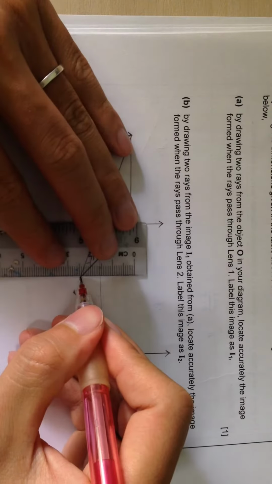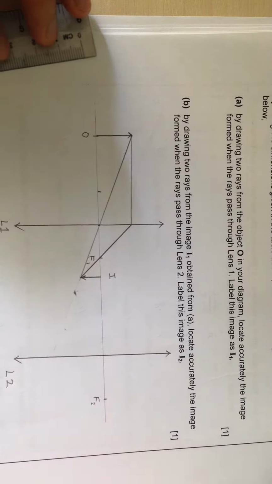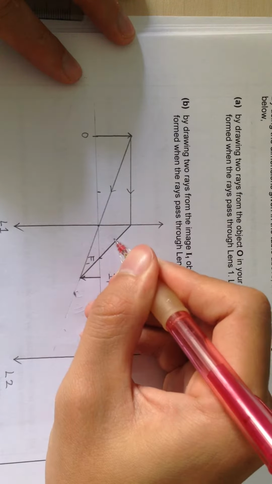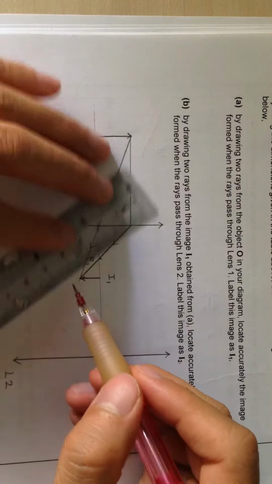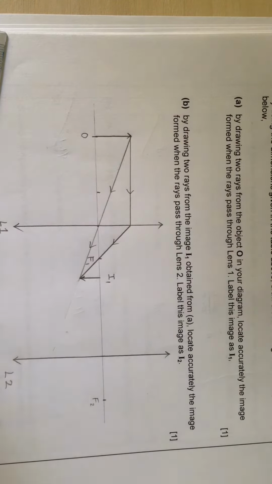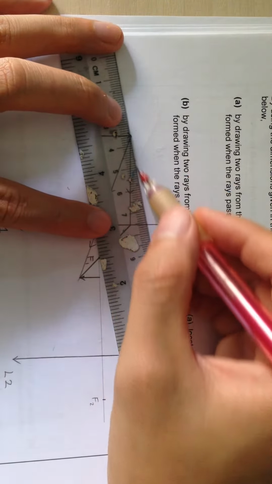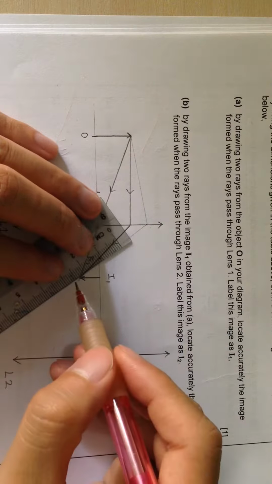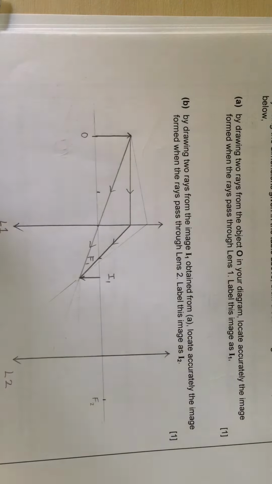So I know that my first image is going to be here. This is I1. Then remember to indicate the direction of the light ray. Once you have that, the light ray of course is going to continue, going to shine anywhere. Remember, light is emitted in all directions, meaning there will be light going here, then it's going to cut right here also. So you will have a lot of light rays going in all directions.